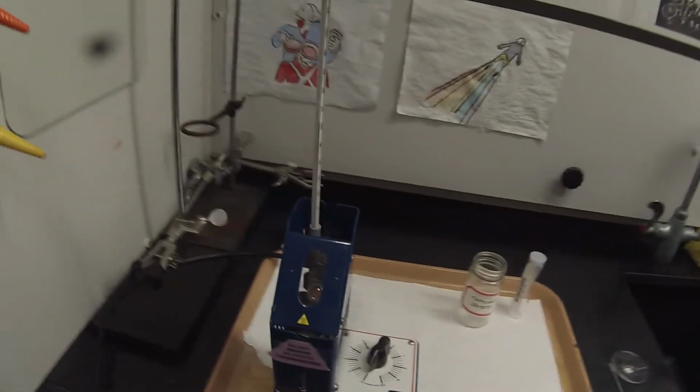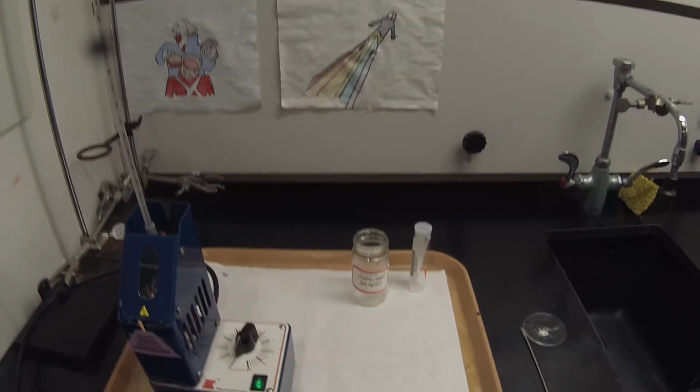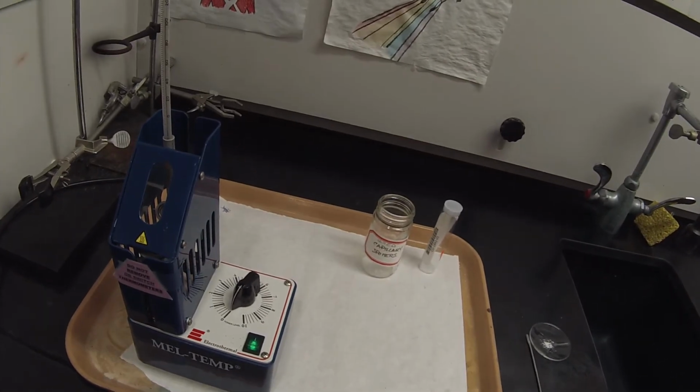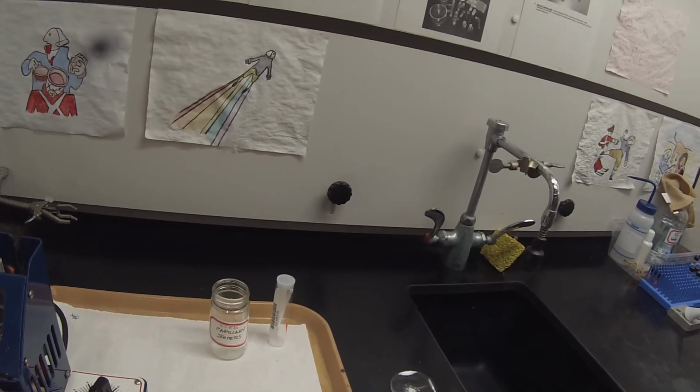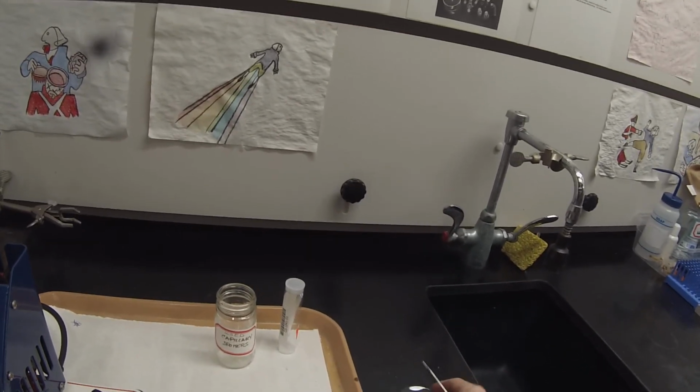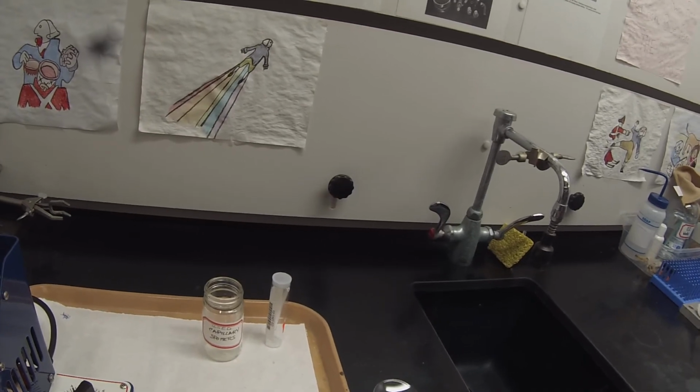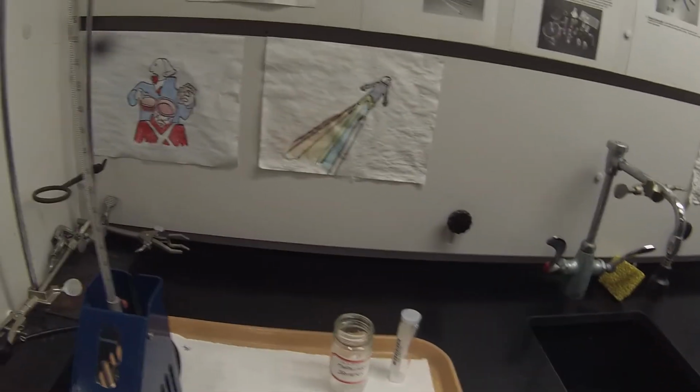We just have to wait for this thing to cool. Before we put that back in. I'll just leave that sit just in case I mess it up again. Miss melting point. But hopefully I won't.